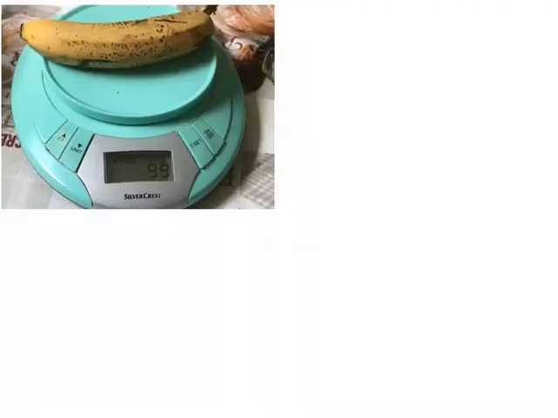So what we really want to find out is the uncertainty of this measurement, and we can write this for this particular banana as 99 gram plus minus, let's call it lowercase u, which stands for uncertainty.